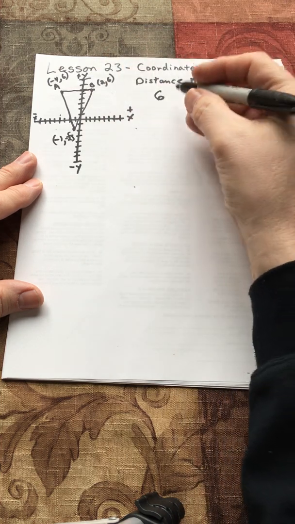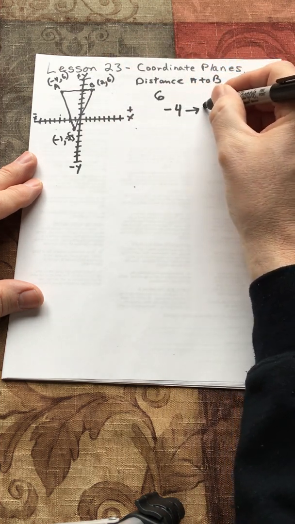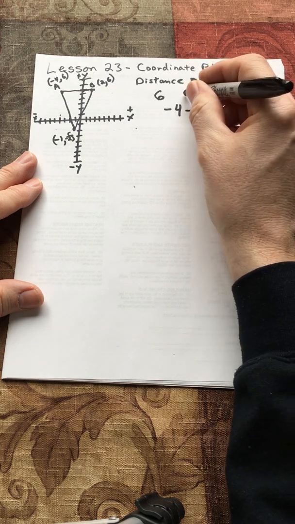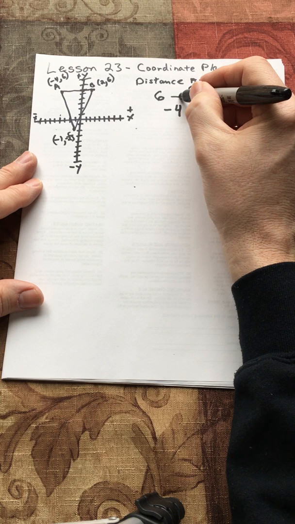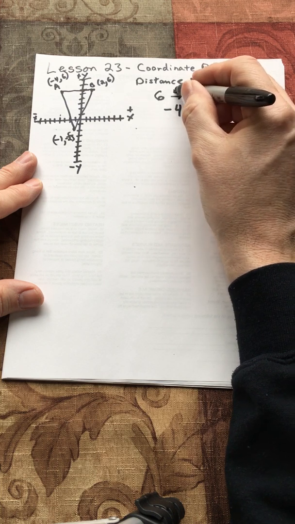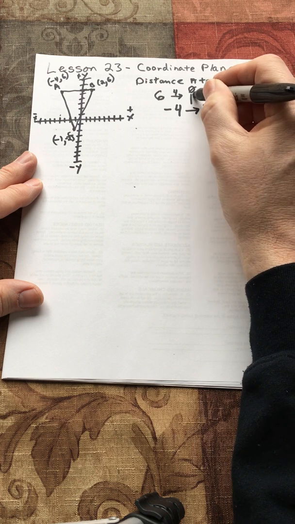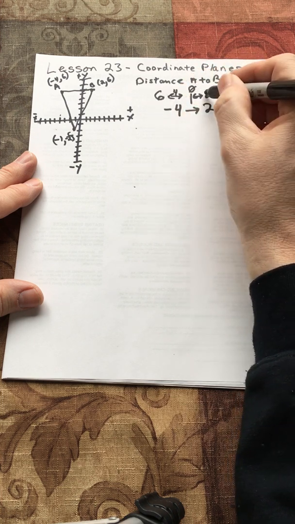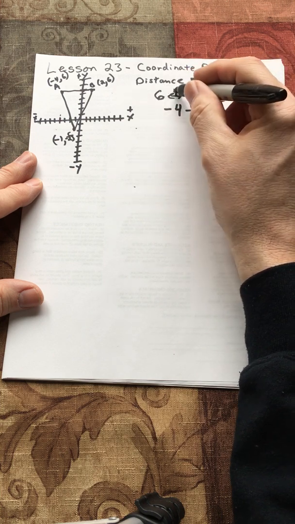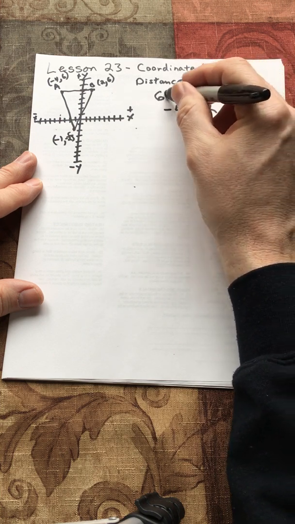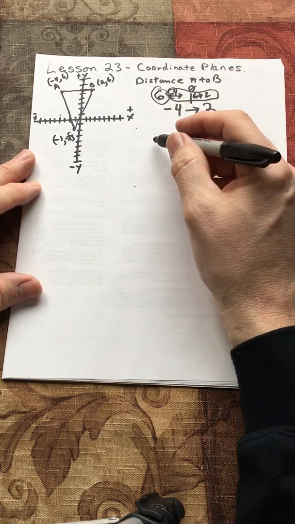Another way you can look at it is we went from -4 to 2. To get to 0 right here, it is 4 going that way, and the rest of the way is 2. That's the distance from your point to the y-axis. So 4 plus 2 is our 6. That's all you've got to do. That's not a hard one at all.